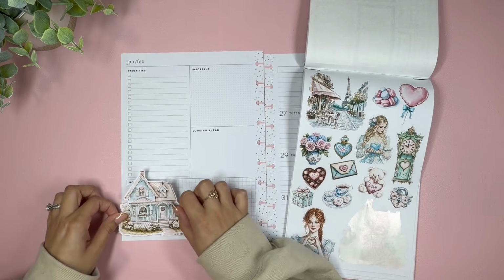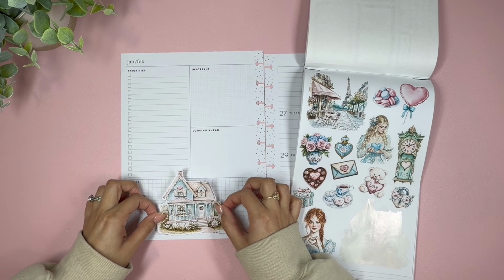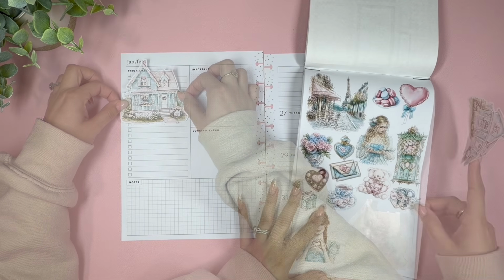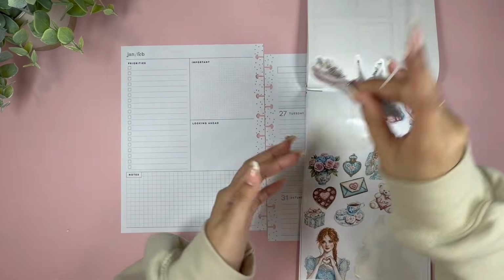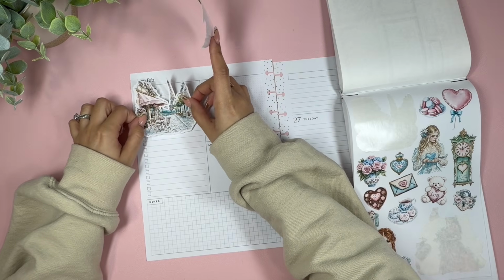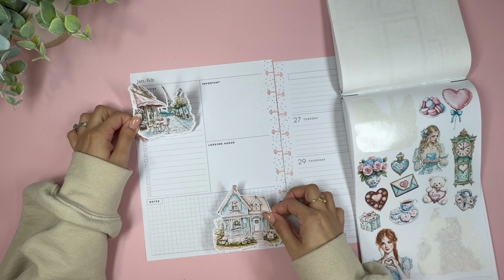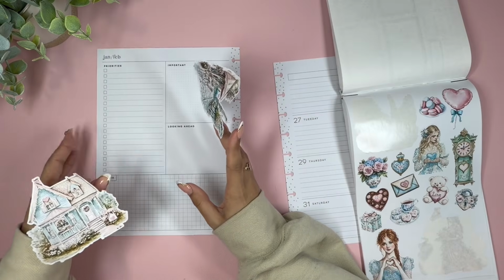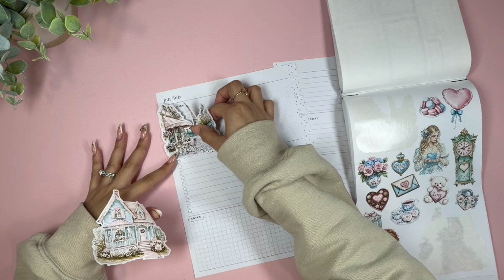I really like it. See, I can have this here in the middle, or I can have these somewhere up here. Or what if I had this? Let's see, trying to switch it up. I can have this here with the house down here. I think I'm going to do that because I really want to use these stickers here.